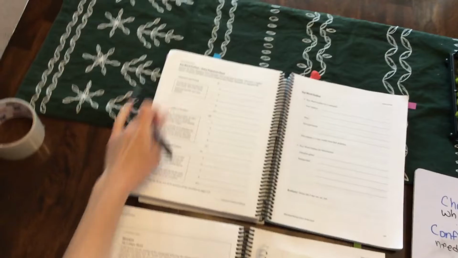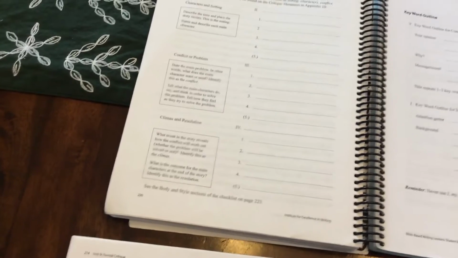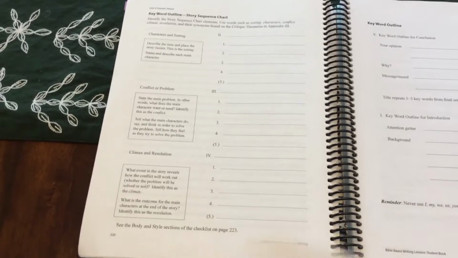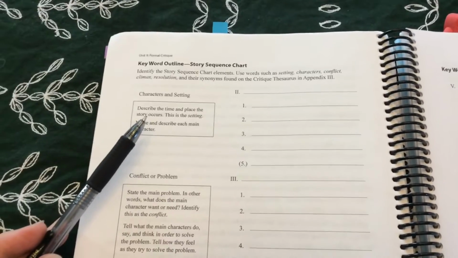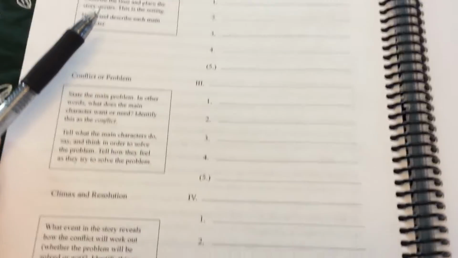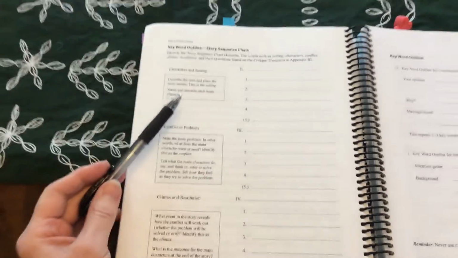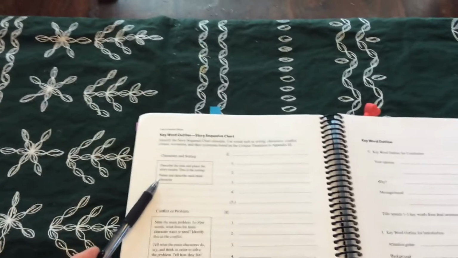We're going to be starting here, keyword outline. And they're giving you some helps. Describe the time and the place when the story occurs. This is the setting. Name and describe each main character. Some examples: the setting could be there's a famine. Who are some of the characters? Naomi, Ruth, and give a little bit of information about them.